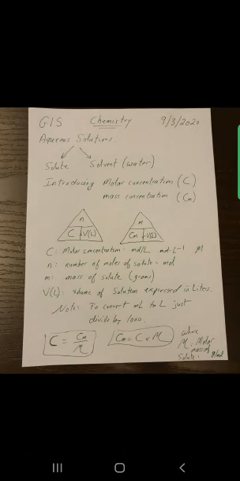In this concept, we have to tackle two very important quantities of solutions. We've got the molar concentration represented by capital C and the mass concentration represented by Cm, capital C and small m.